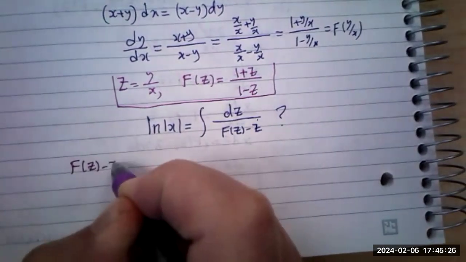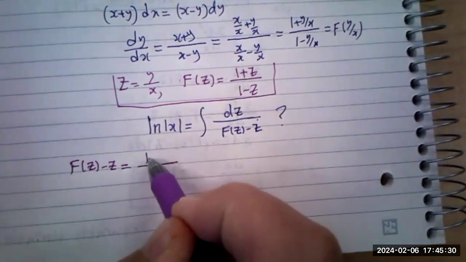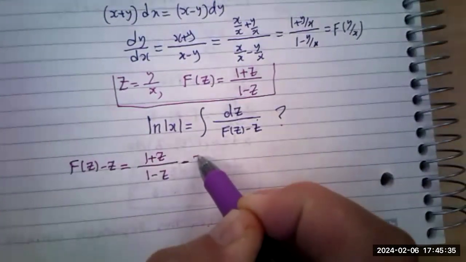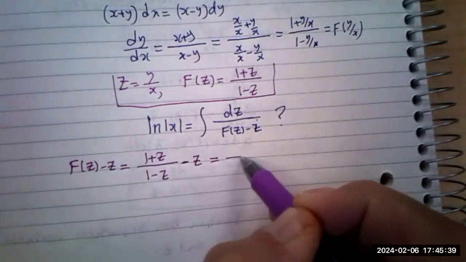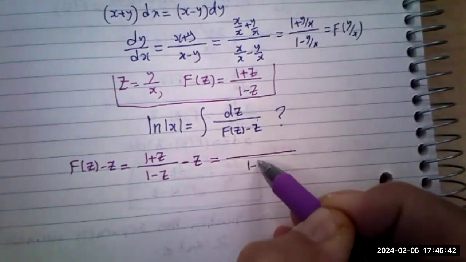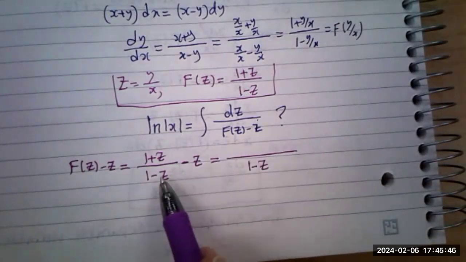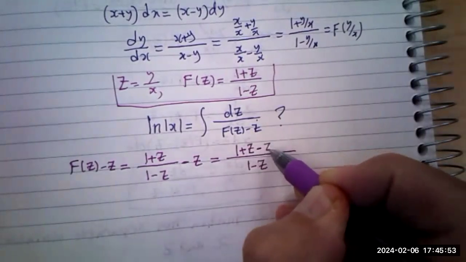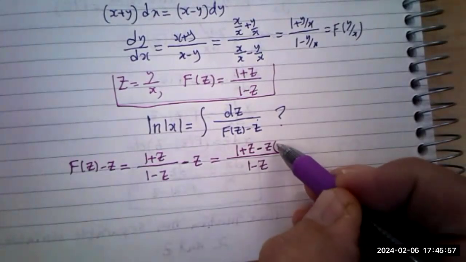f of z minus z, with algebra involved. This is your f of z, 1 plus z over 1 minus z, minus z. Find the common denominator. The common denominator would be 1 minus z. Okay, so the top is going to be what? It's going to be 1 plus z minus z times 1 minus z.